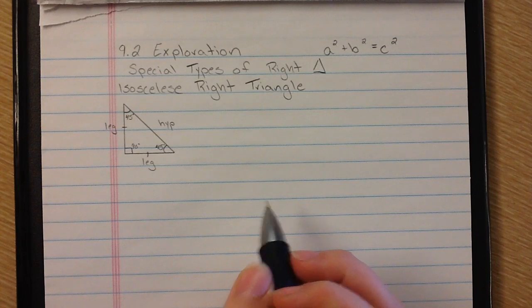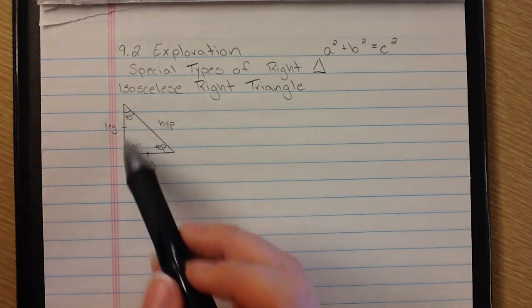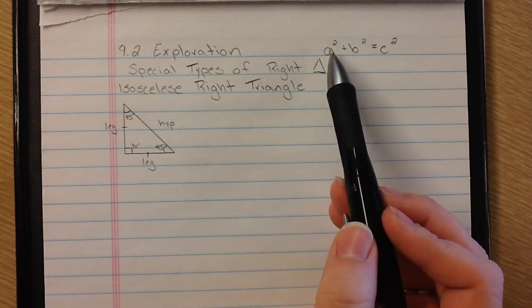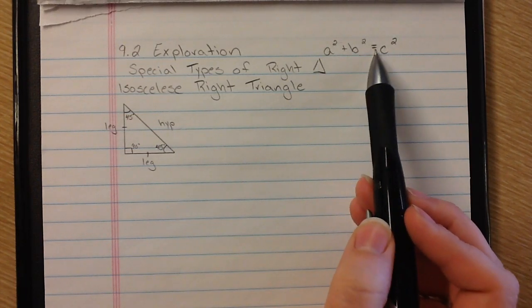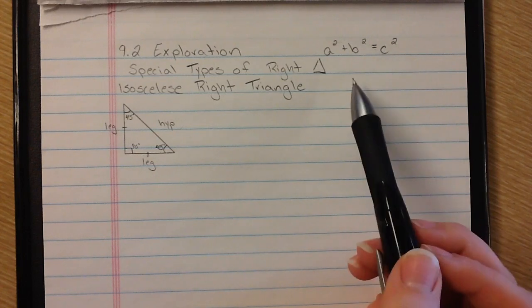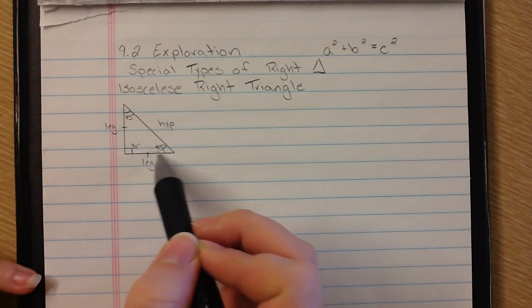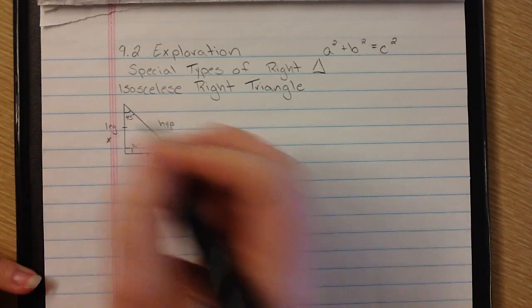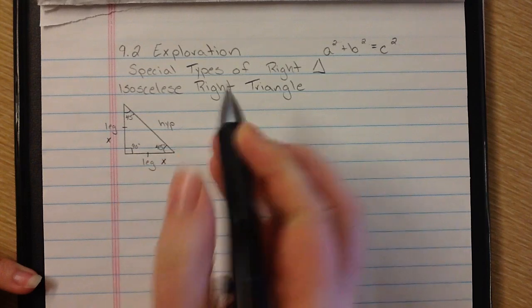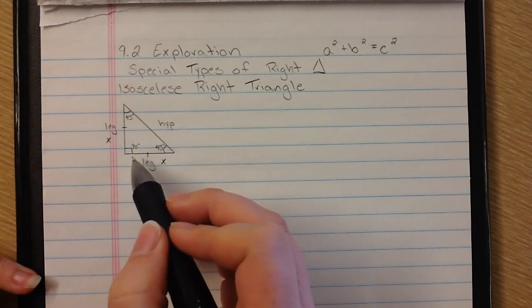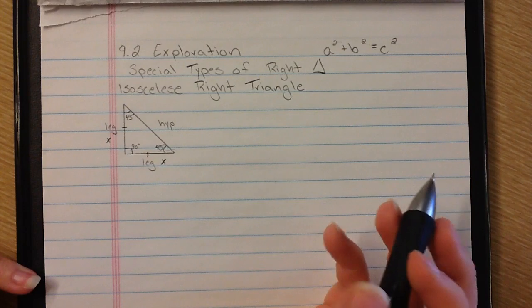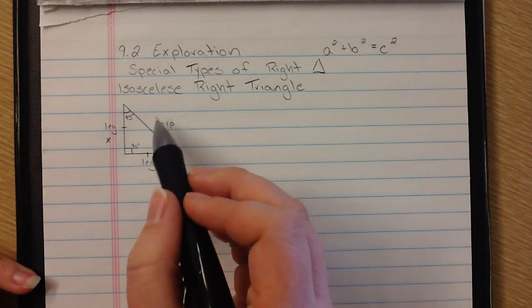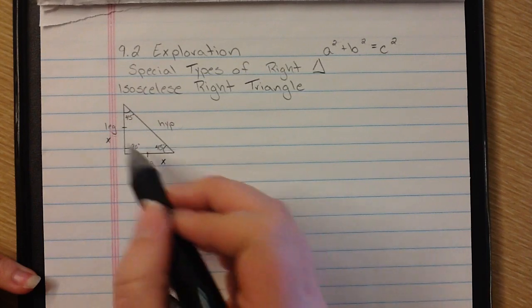Okay? So we want to look at the relationship between the legs and the hypotenuse here. Well, we know if I take the legs and square them and add them, it should equal the hypotenuse squared. But these two legs are always the same. So if this one is x units long, so is this one. These two legs will always have the same length. So let's let their length be x. And now I want to come up with a way of relating the hypotenuse to these two legs.